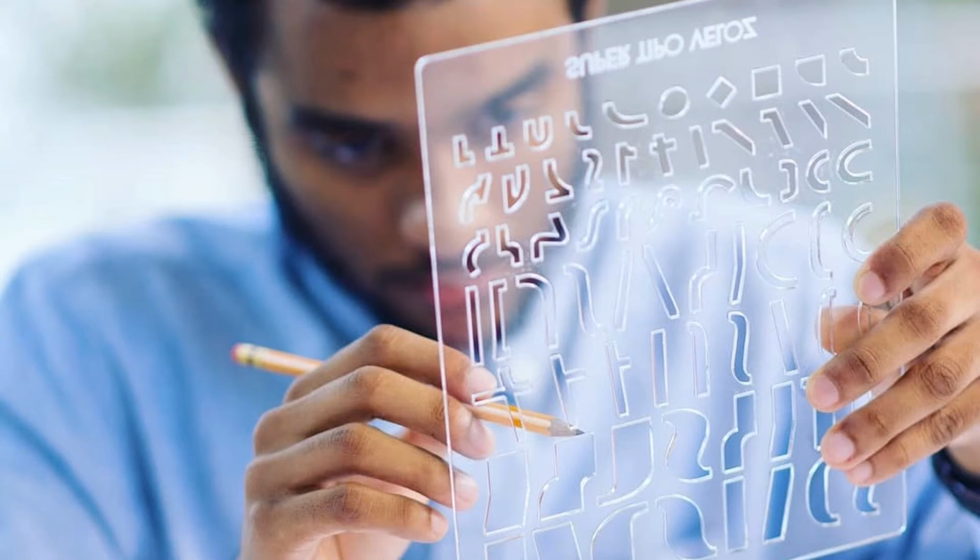Of the three stencils, the one that has been tested the most in workshops is the Super Veloz, for its diversity of sizes and shapes, and for components based on the fundamental strokes of the letter, which allow obtaining a wide variety of designs.